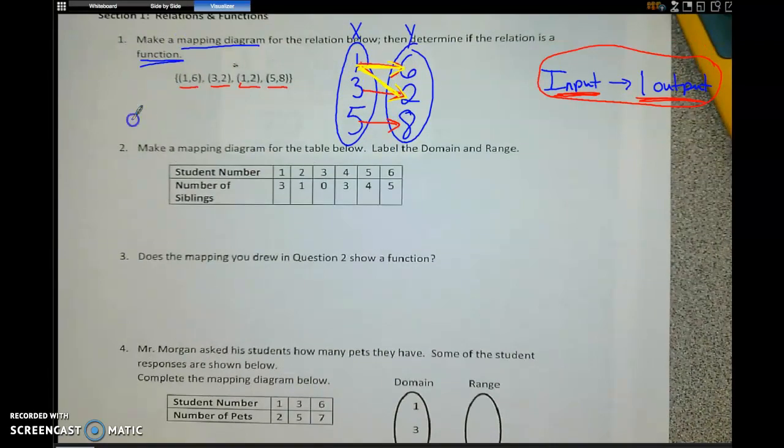So, is it a function? No. And that's because 1 has 2 outputs.